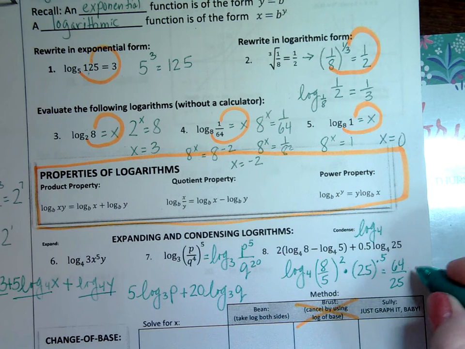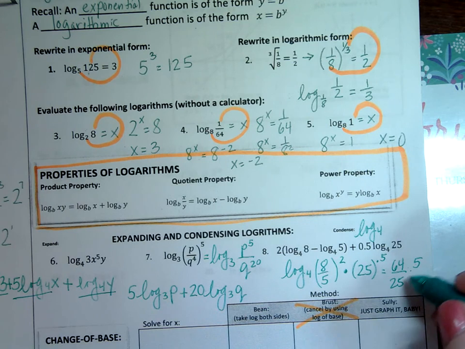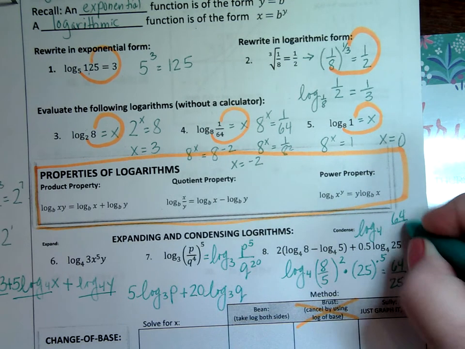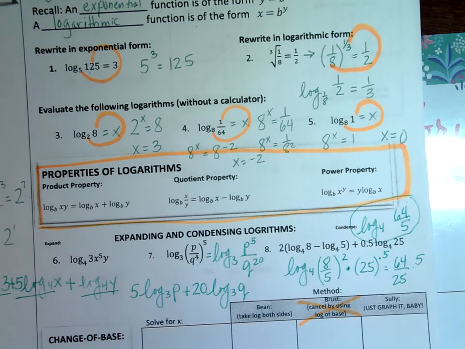So that's times 5, square root of 25. You can check it out in your calculator. And the 25 and the 5 can reduce, so I end up with 64 over 5 as my best condensed answer. Log base 4 of 64 over 5.